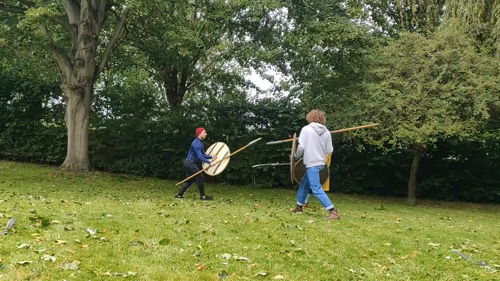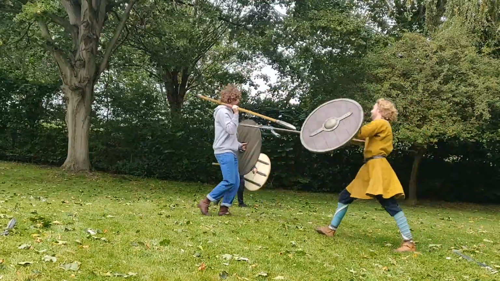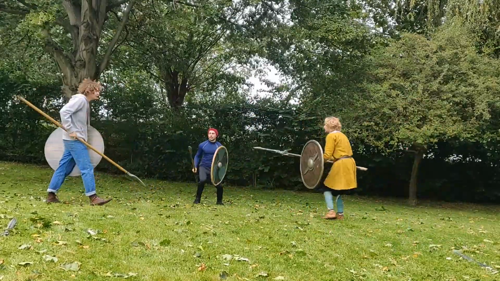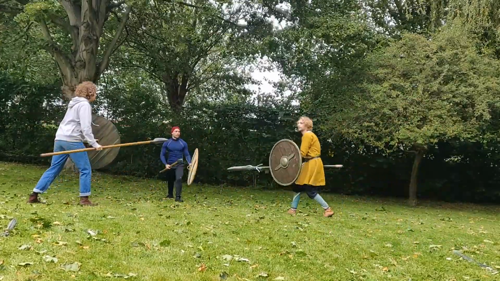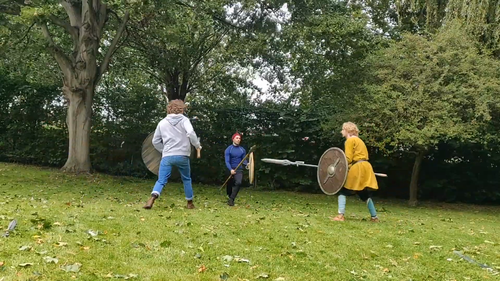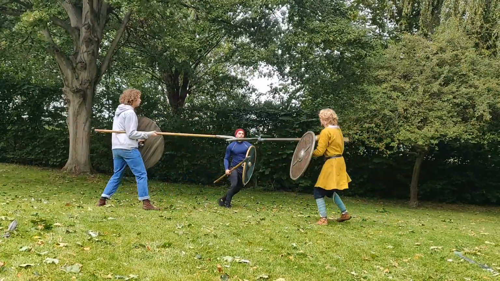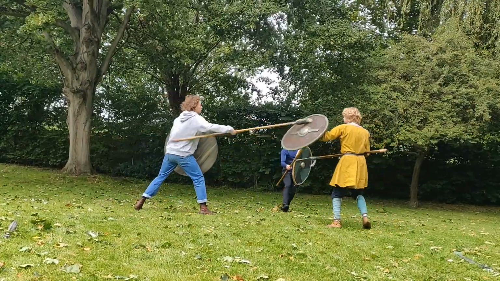Another benefit of the triangle game is that it really reinforces to you where your openings are if you attack. So you'll notice, hopefully, in this footage that as soon as someone attacks, the other person is normally right there ready to take advantage of that opening they've just created.